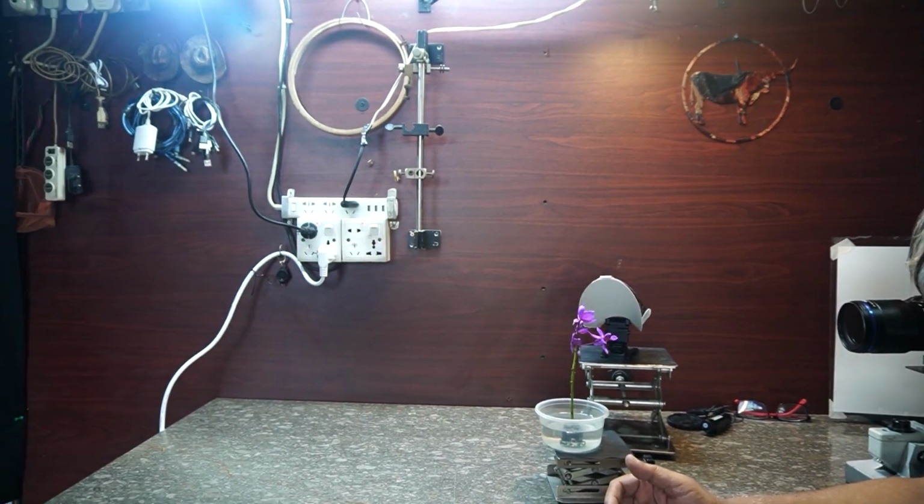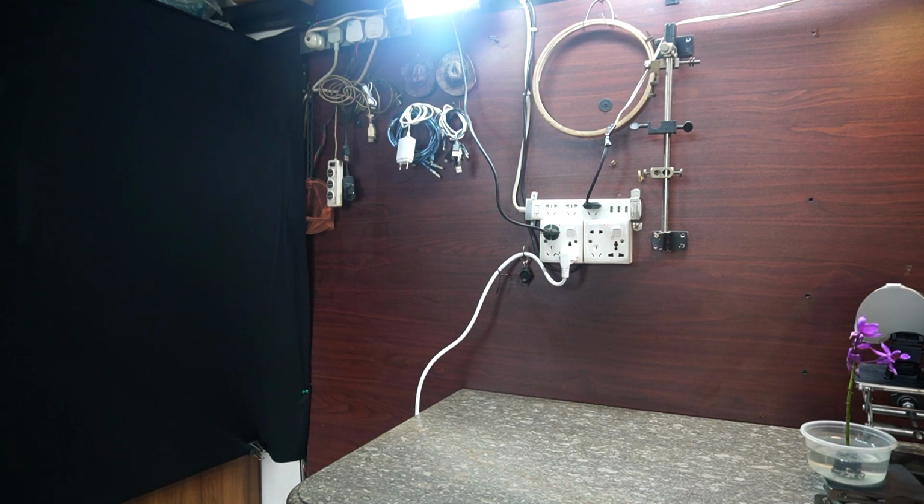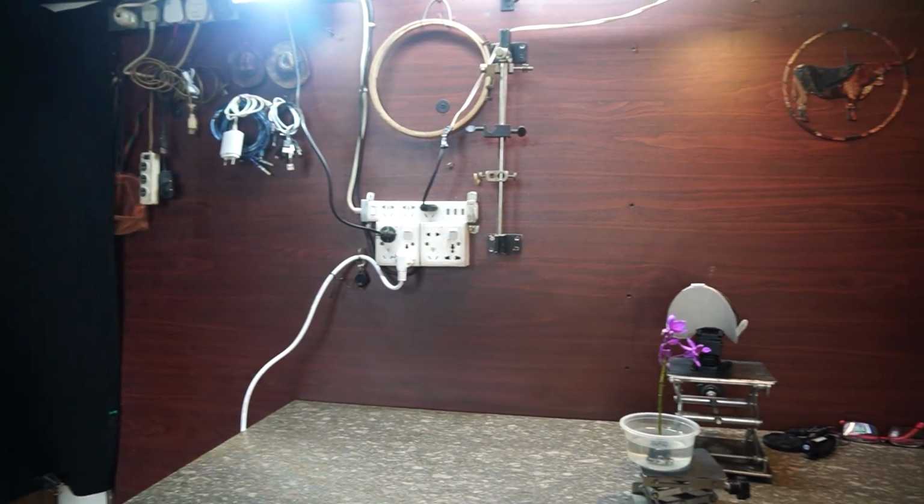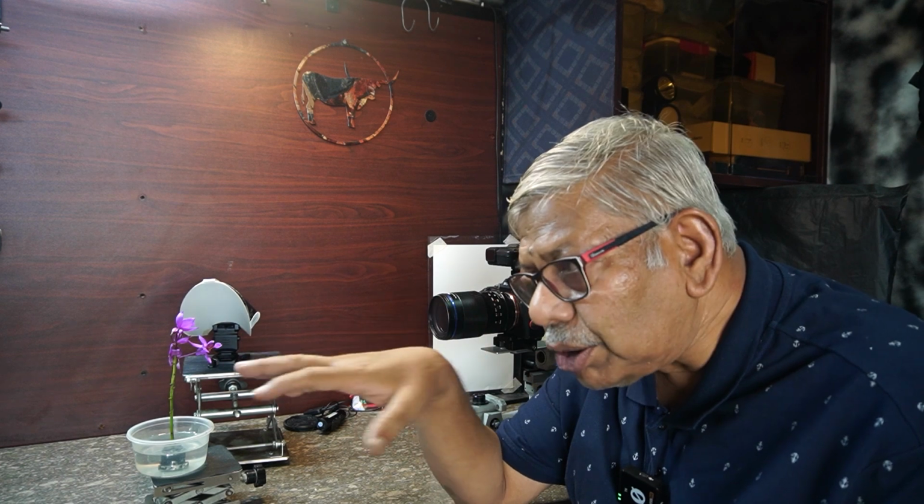Let me show you the backdrop. I think you can see the black color backdrop behind my subject. The black color backdrop is the number one item for this photography today. Now I'll take some pictures and I'll show you step by step, and I'll show you on my LCD screen how it looks. Let me show you some test shots in this setup and with this lighting setup.